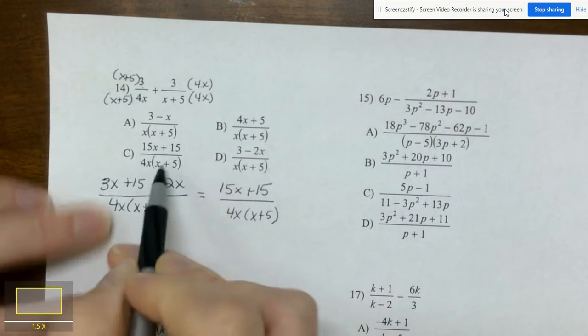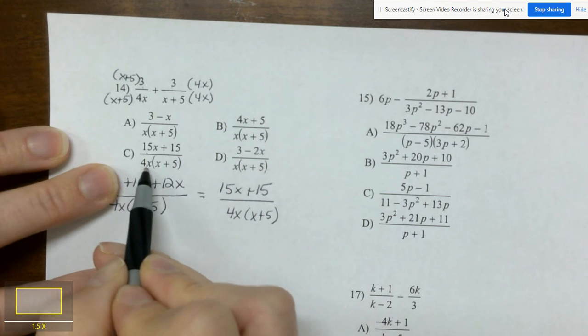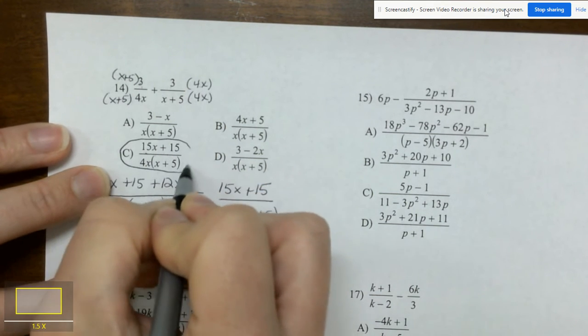Okay, when we see that answer up here, 15x plus 15 over 4x times x plus 5. So our answer is choice C.